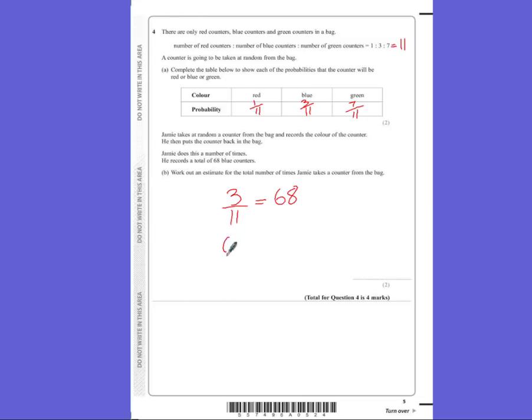So if we do 68 divided by 3, that would give us what 1/11th is, so 22.6 recurring. And to get 11/11ths, we need to do 22.6 recurring times 11, which will give us 249.3 recurring. So we'll call that 250 counters, because it's more than 249.